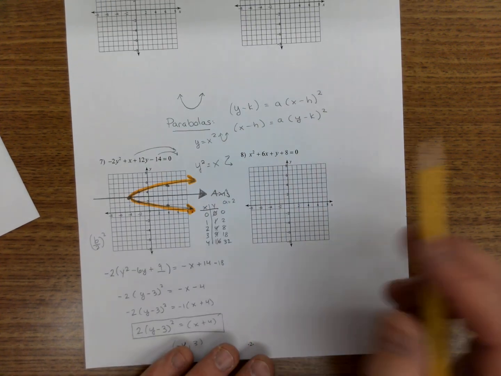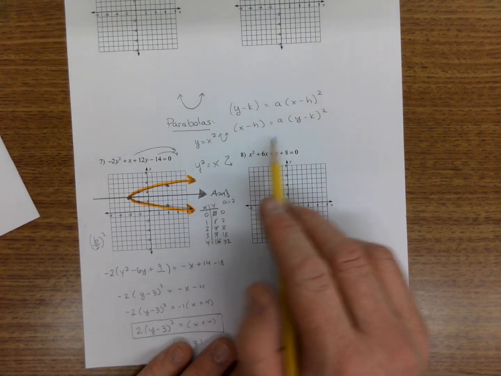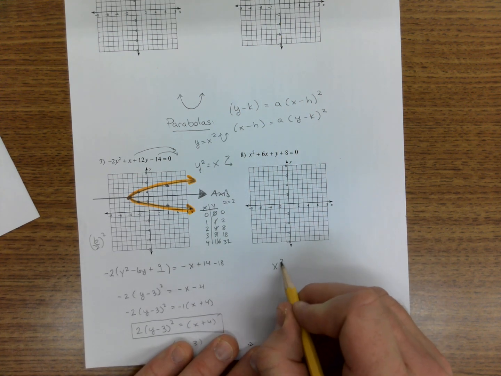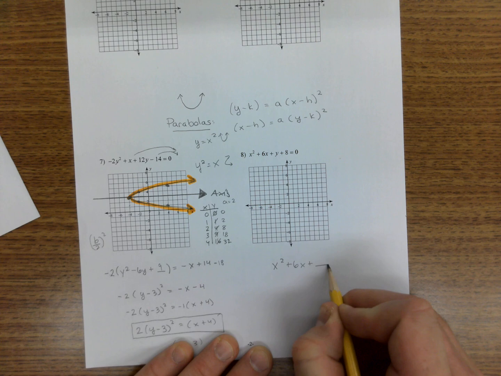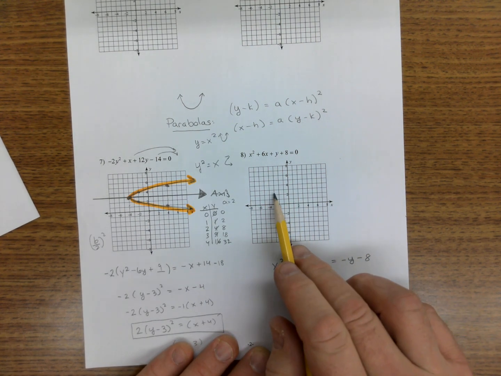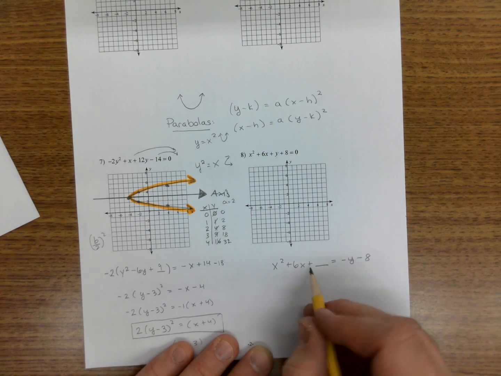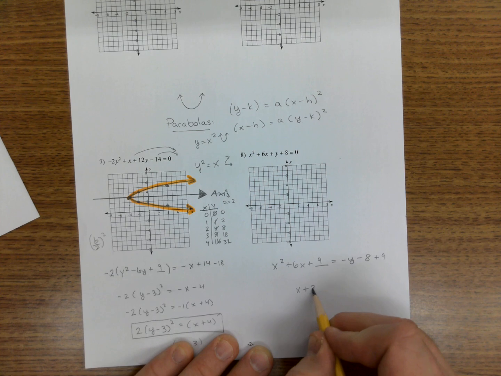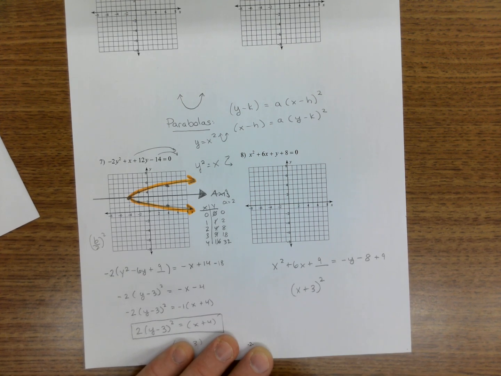All right, let's go ahead and do this one real quick. This one's going to be this version up here with the x squared. So I have an x squared plus 6x plus something to complete the square, and move the other 2 to the other side. Well, what completes this perfect square? 9. So (x plus 3) being squared.